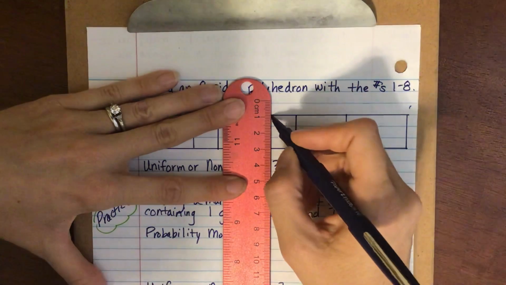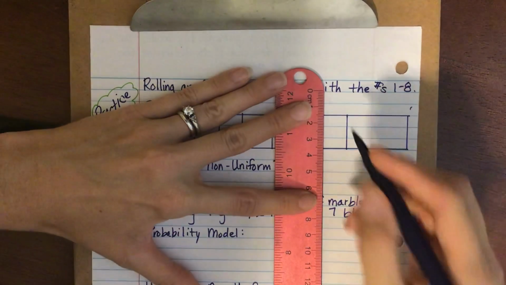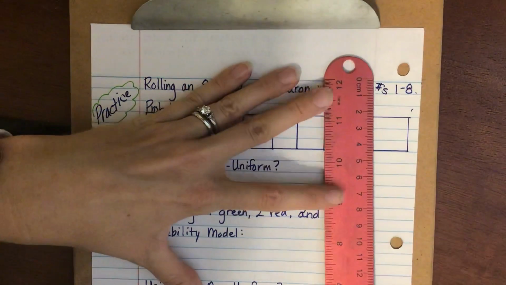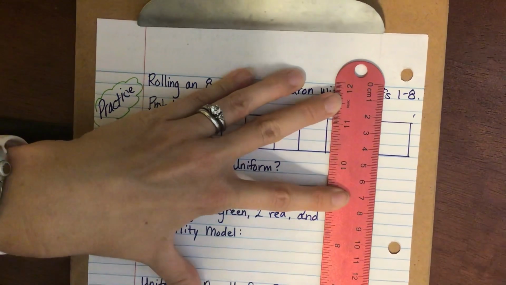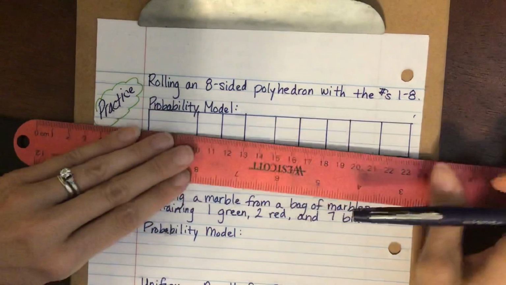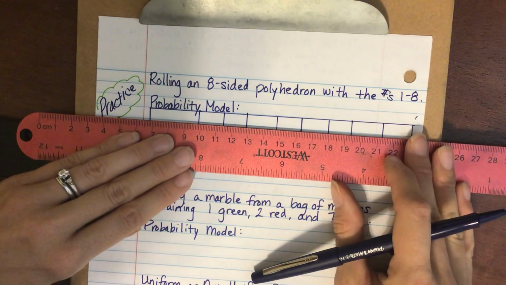You are going to have to pay attention to how many outcomes there are so you know how big to make your table. I'm not doing the best job making my table. It's all wonky, but that's okay. It'll work. And your tables certainly do not need to be perfect either.